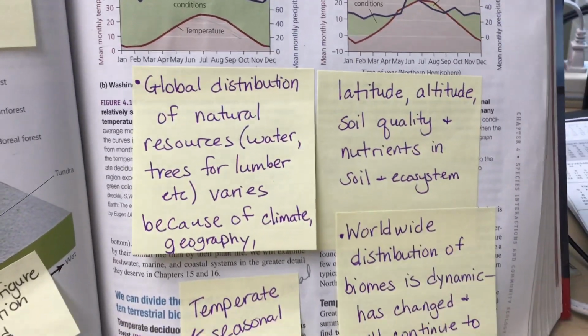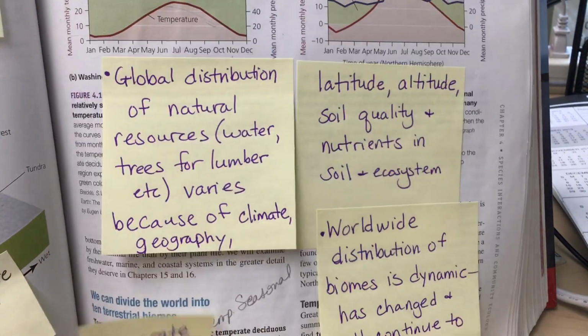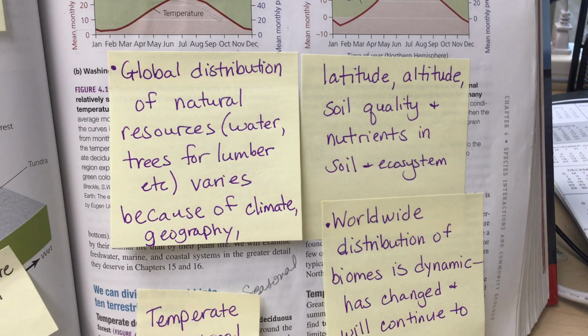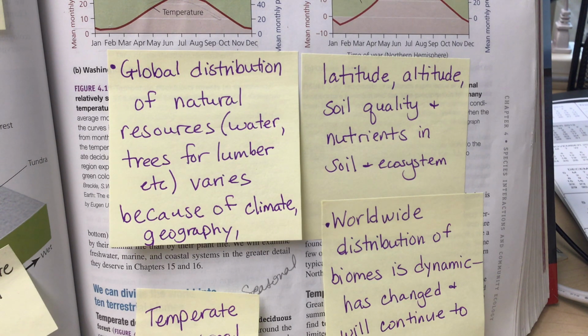All right, so some information here. Let me just move this one down a little bit. Okay, so the global distribution of natural resources in our biome: we use things like trees to make lumber and paper, and we mine things out of the ground, and we use our water not just for drinking but for agriculture, to create electricity in hydroelectric dams.